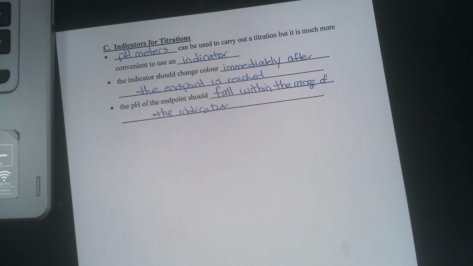If you suspect that your pH is going to change right around the 8 region, then you would need to pick a different indicator. And that's why we have indicator charts to make our life easy. All right, no calculations for this. Hip hip hooray. And be prepared to do a final lab.